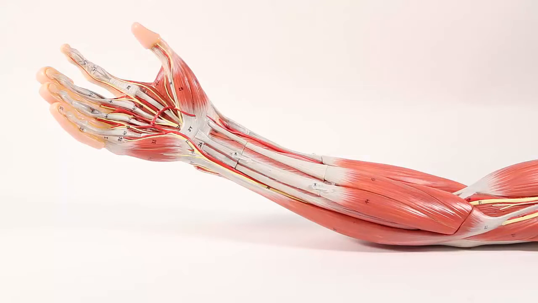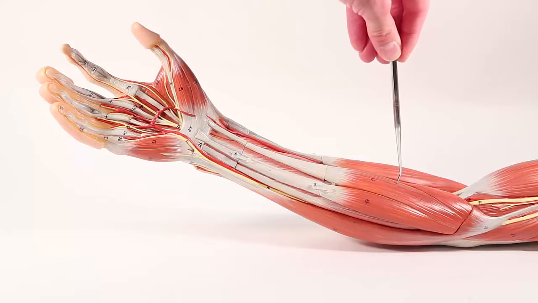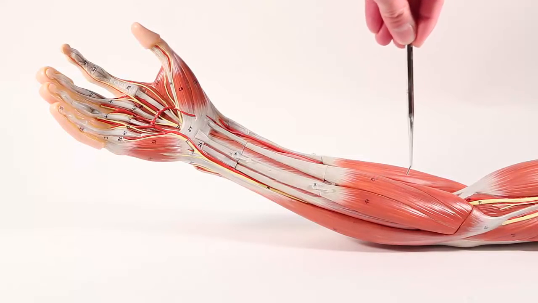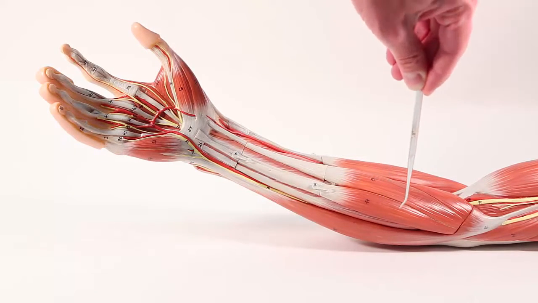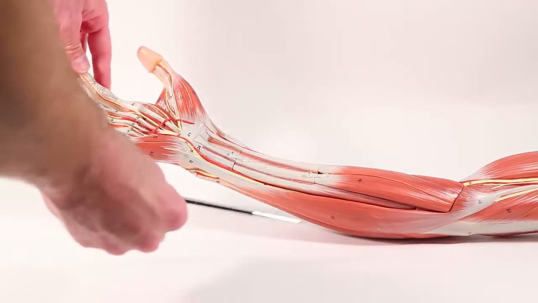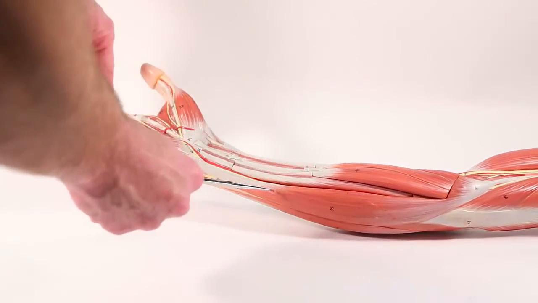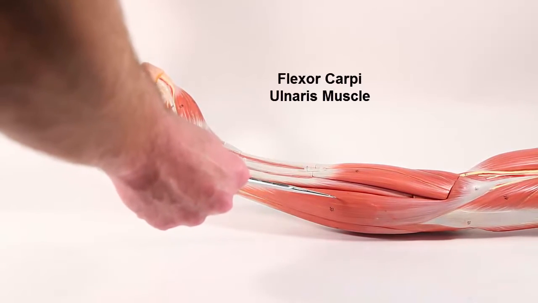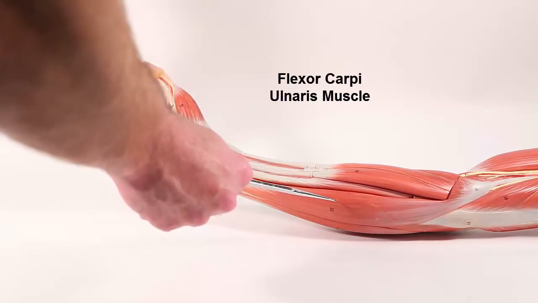Then we have the flexor carpi ulnaris. So here we have flexor carpi radialis, palmaris longus. The one on the bottom, so if we turn this a little bit, this one coming around is the flexor carpi ulnaris.